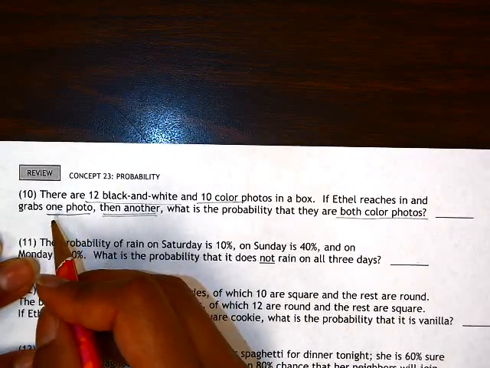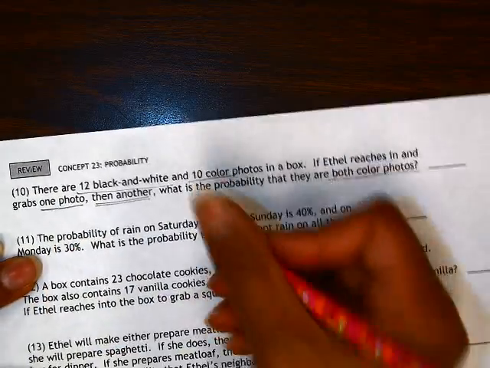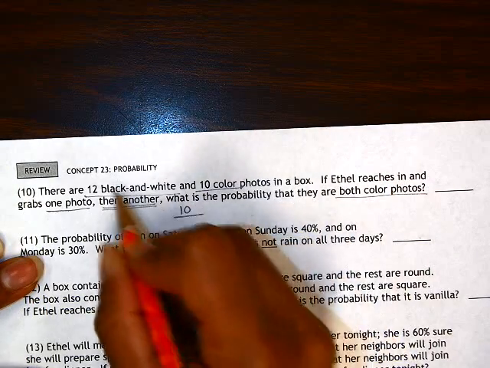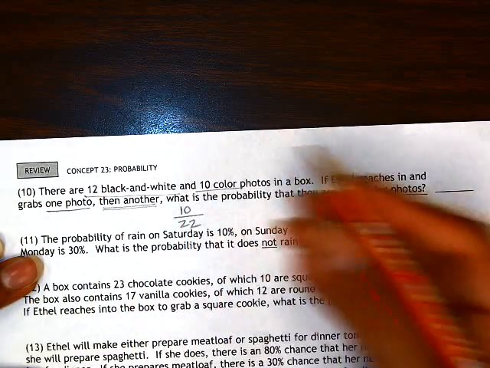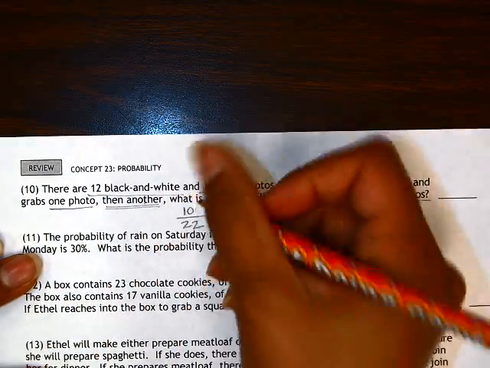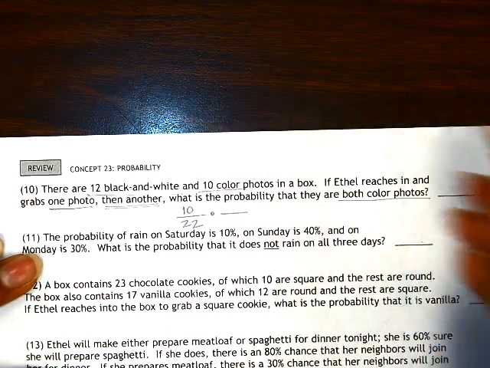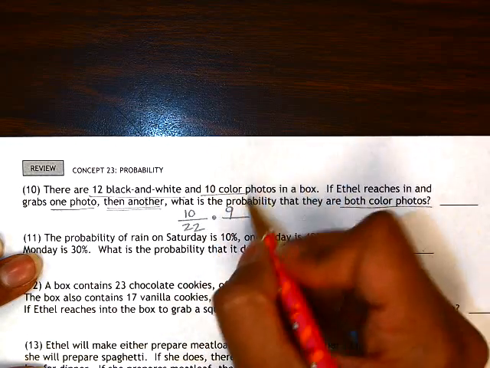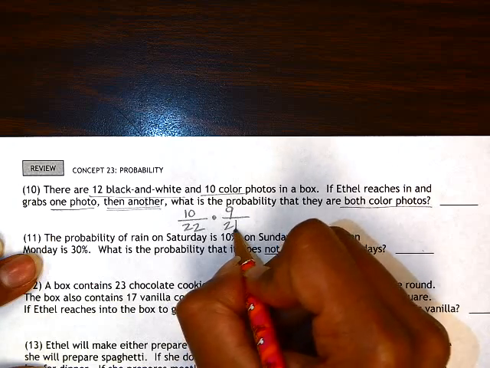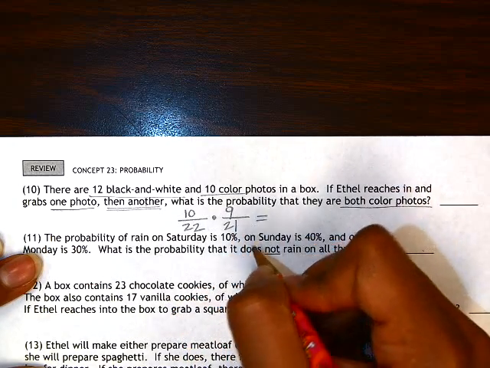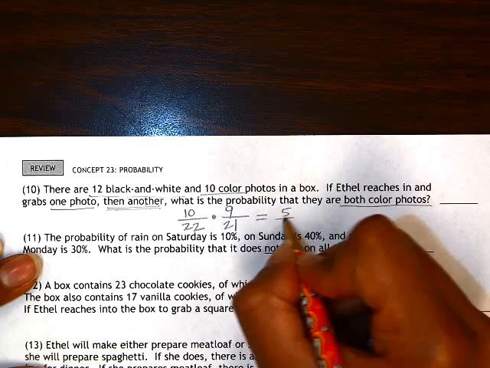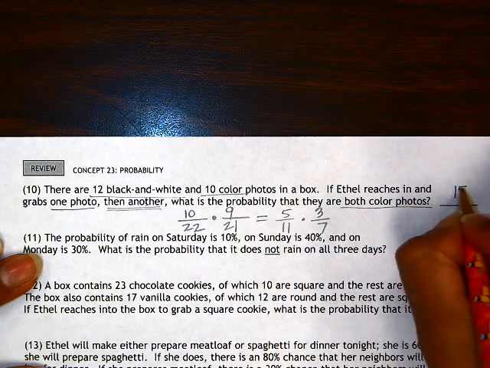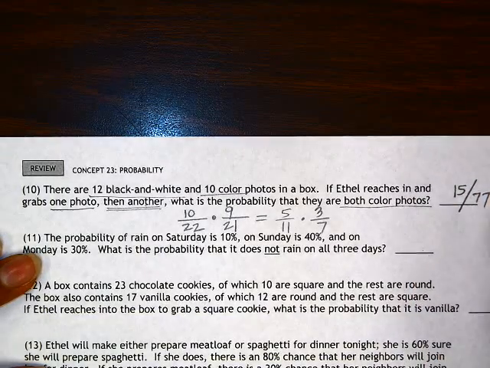So when she grabs the first photo, there are a total of 10 to choose from of the color ones out of a total of 12 plus 10 or 22. But then she grabs another one. So we need to multiply by the probability that the second one is color. Well, now there's only 9 color photos left, and there are only 21 photos left in the box. So it changes the probability. And then if we just reduce here, we get a total probability of 15 over 77.